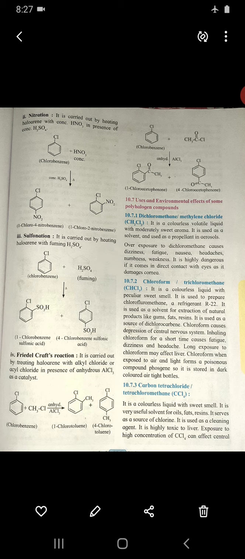That is nitration reaction. Now sulfonation reaction. Sulfonation reaction is carried out by heating haloarenes with fuming sulfuric acid, H2SO4. When chlorobenzene is heated with fuming sulfuric acid, it undergoes sulfonation and produces 2-chlorobenzene sulfonic acid as a minor product and 4-chlorobenzene sulfonic acid as a major product.